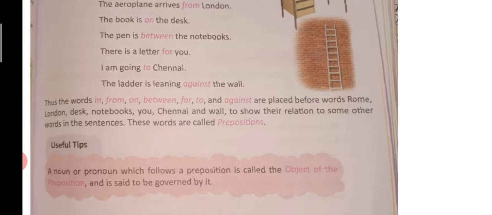So here the words written in pink color, that is in, from, on, between, for, to, against, are placed before the words like Rome, London, desk, notebooks, you, Chennai, and wall to show their relation to some other words in the sentence. So these words are called prepositions.